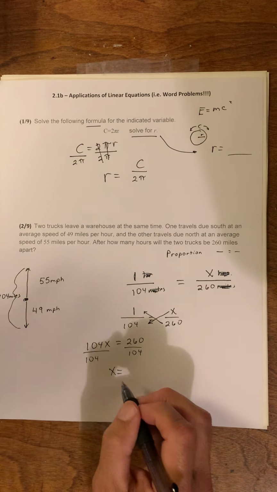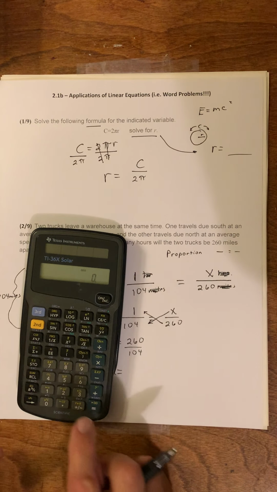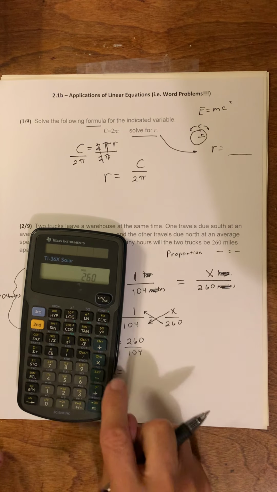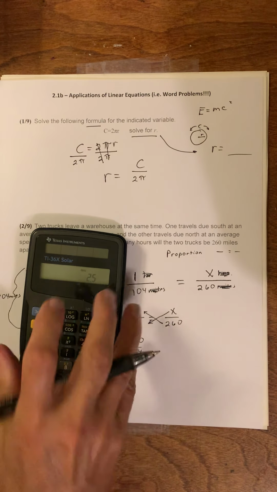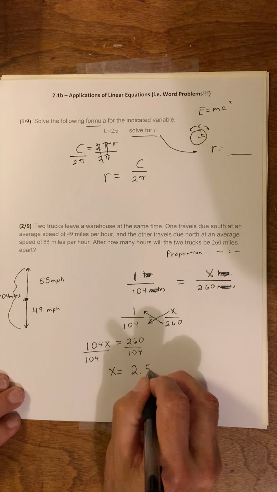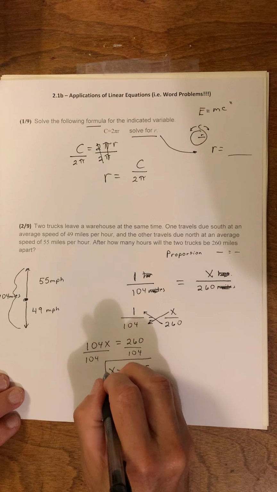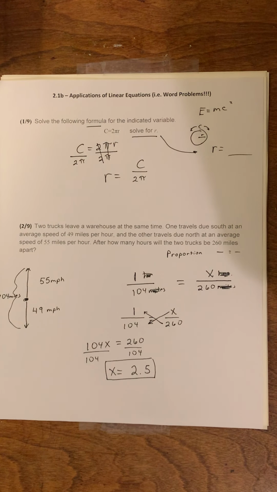And using my handy-dandy scientific calculator, 260 divided by 104. Wonder what that is. 2.5 it says. So after 2.5 hours, the two trucks are 260 miles apart.